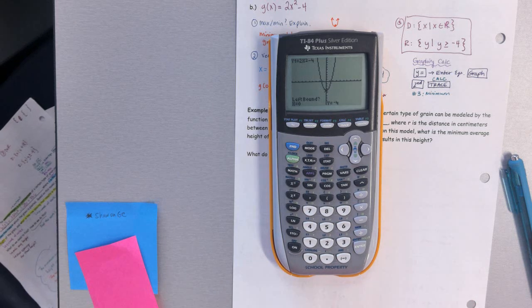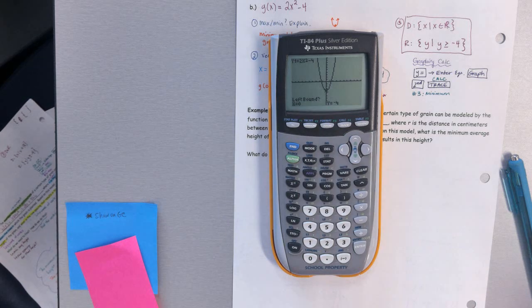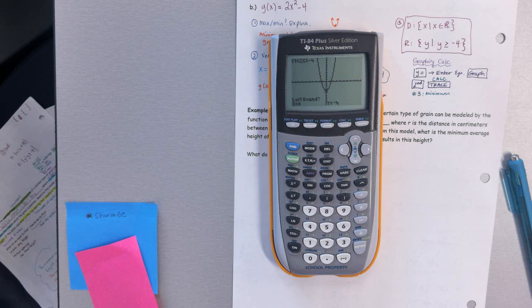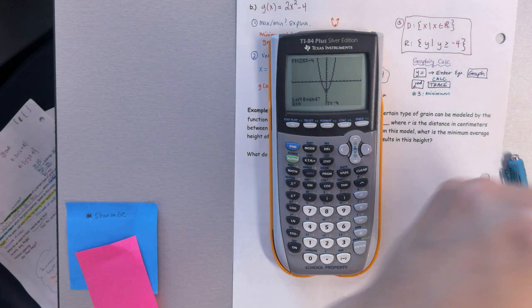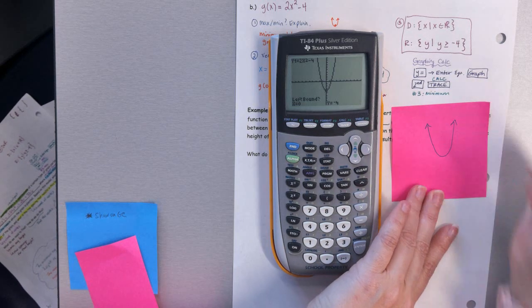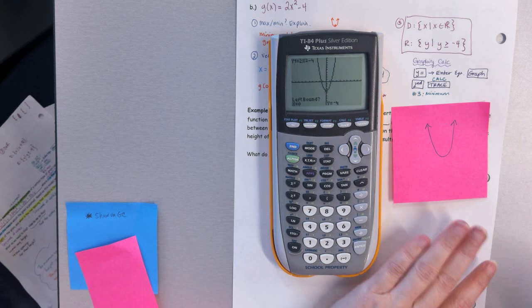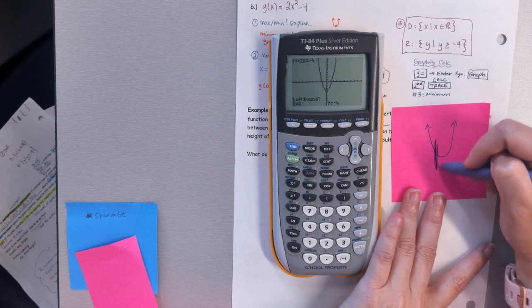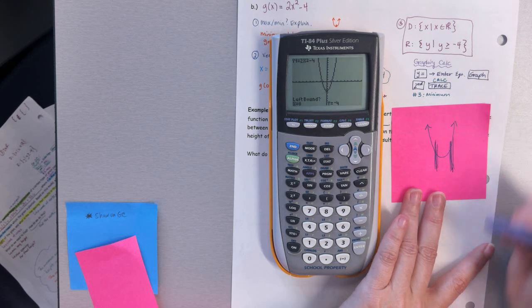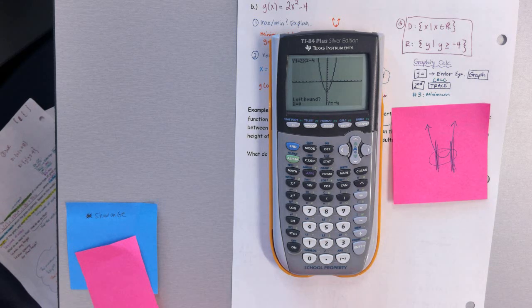Now for this, you got to watch me first, so don't try to do this with me. I want you to watch me. I'm going to do it twice, and then I'm going to let you try it, okay? So the first thing your calculator asks is left bound. What it's asking you is, tell me where the left boundary is, okay? So you have a parabola. Your calculator needs to know where it should find the lowest point. So basically, you tell your calculator, look between this value on the left, look between this value on the right, and then your calculator can find the lowest point within those boundaries.